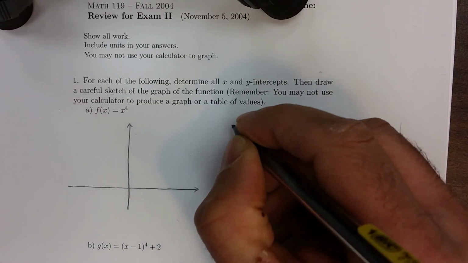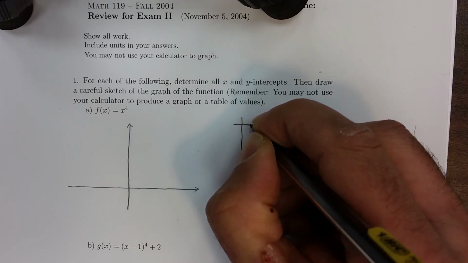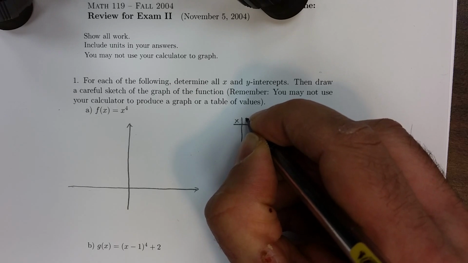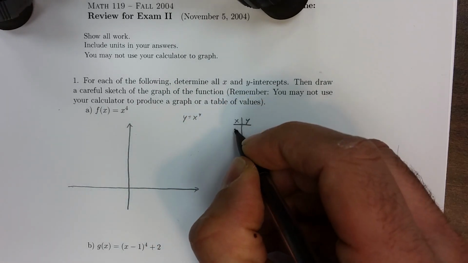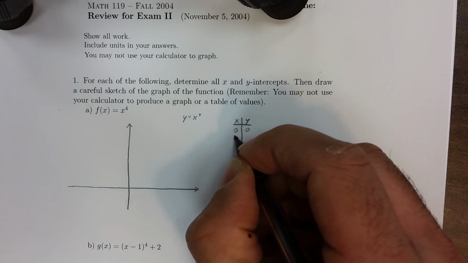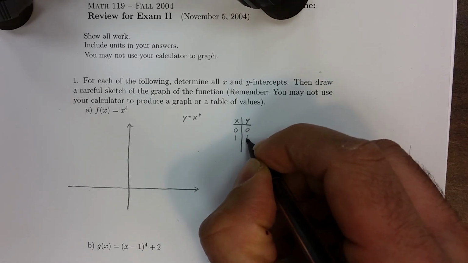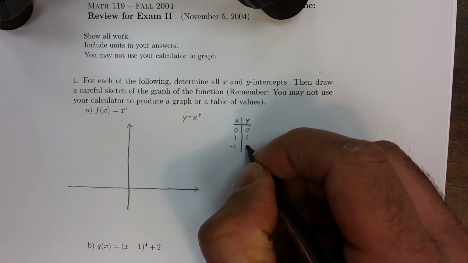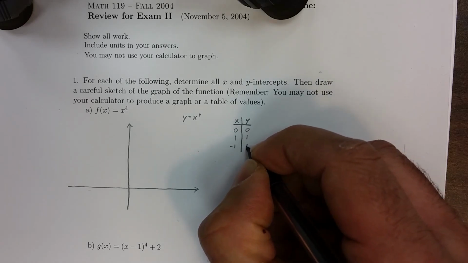If we wanted to find a few values on the curve just to see exactly what this looks like, we could make a little table of values, x and y. So y equals x to the fourth. If we put in x equals 0, 0 to the fourth power is 0. If we put x equals 1, 1 to the fourth power is 1. If we put x equals minus 1, minus 1 to the fourth power is four minus 1's all multiplied together, and that gives us positive 1.